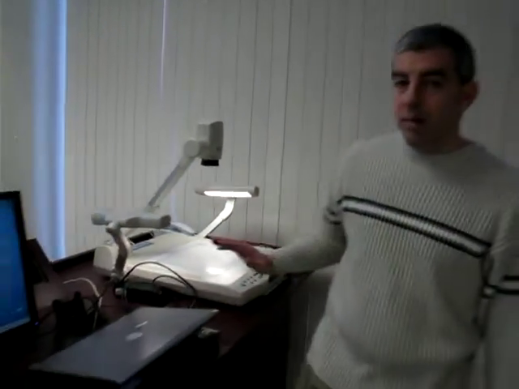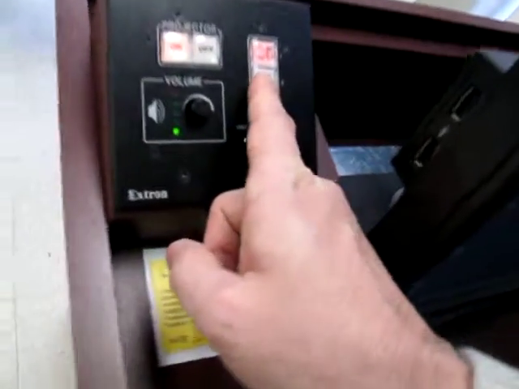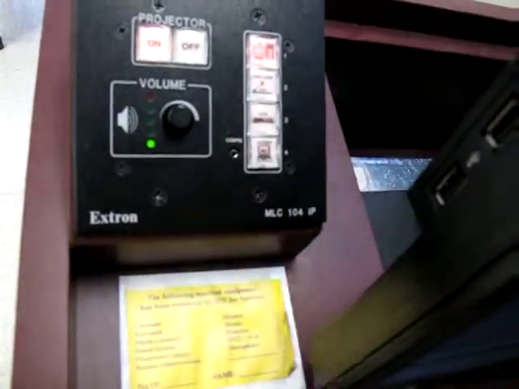And then once the doc cam is ready, I come back over to the controller, just like I did for the PC. This time I'm going to hit the button labeled doc cam. And in just a second, once the projector adjusts, anything we do on the doc cam will show up on the screen for us.